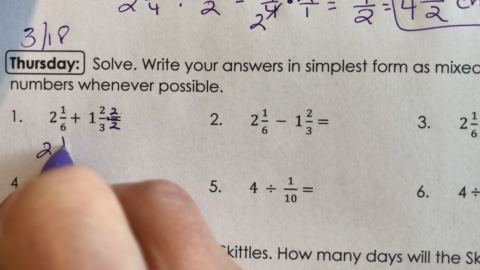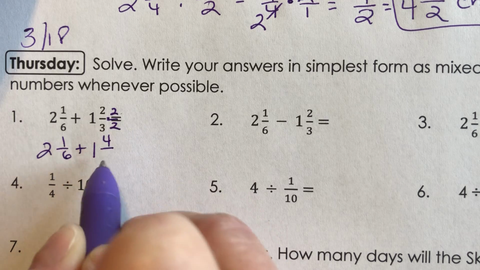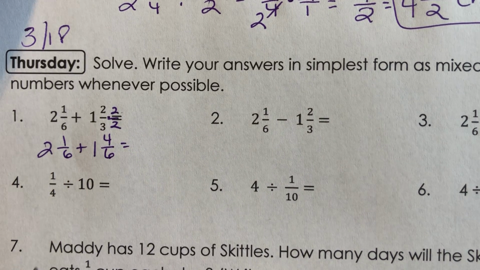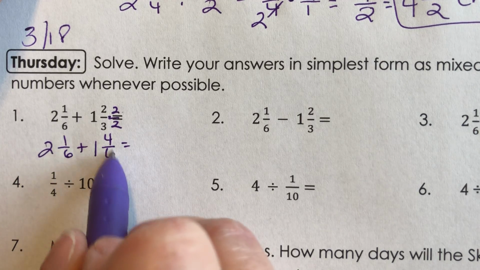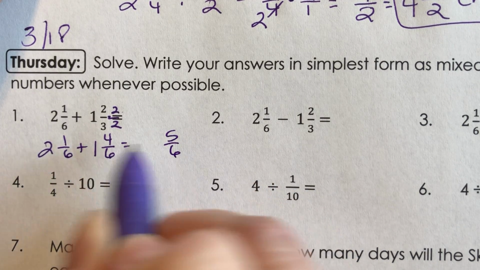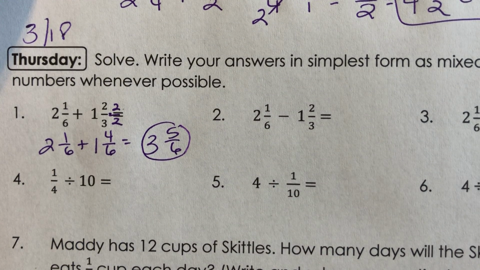So I can solve 2 1/6 plus 1 and 2 times 2 is 4, and 3 times 2 is 6. Now we can add because our denominators match. 1/6 plus 4/6 is 5/6, and 2 plus 1 is 3. So we get 3 and 5/6.